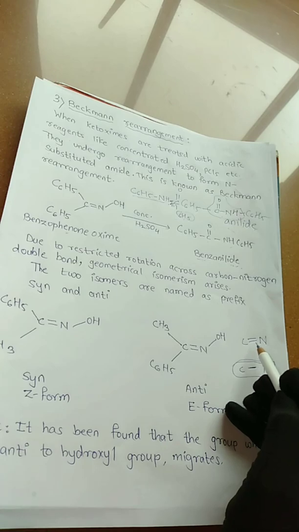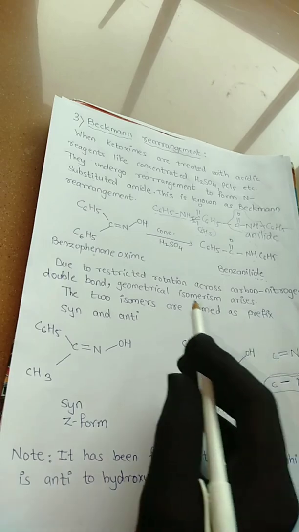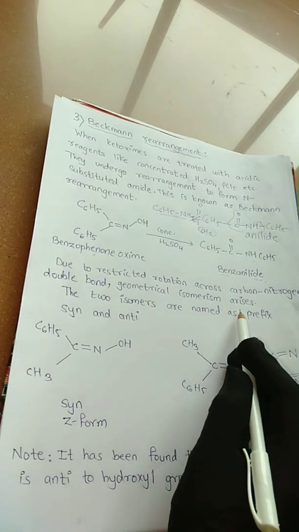We can't rotate this bond. So because of this restricted rotation across a carbon nitrogen double bond, geometrical isomerism arises.